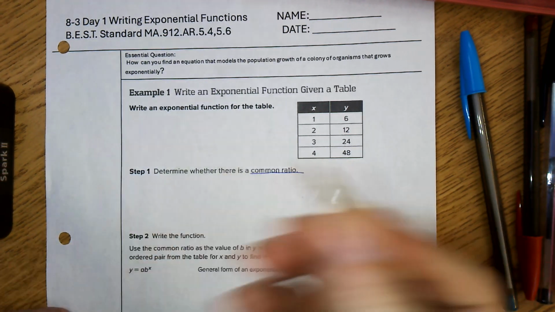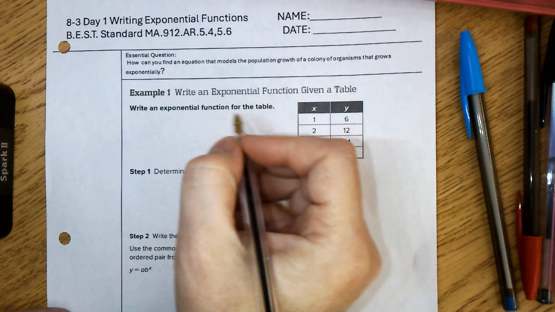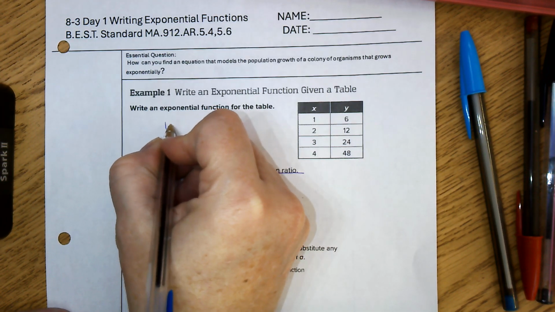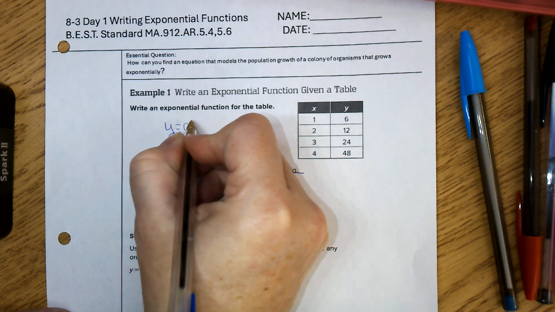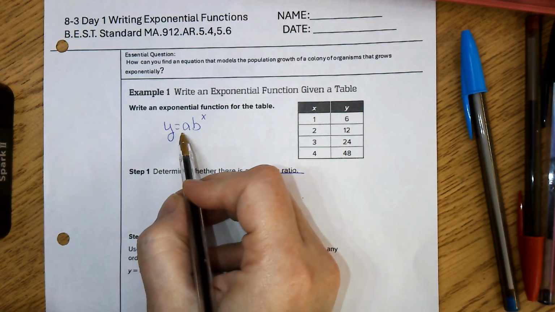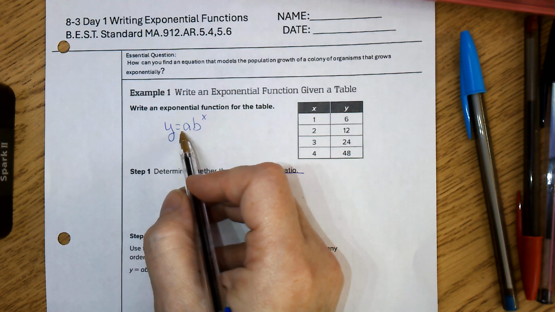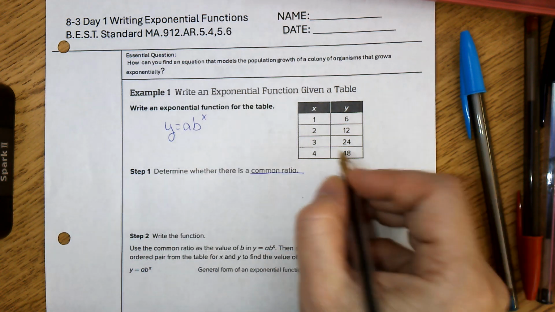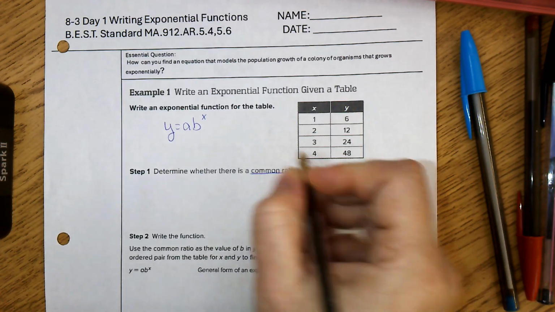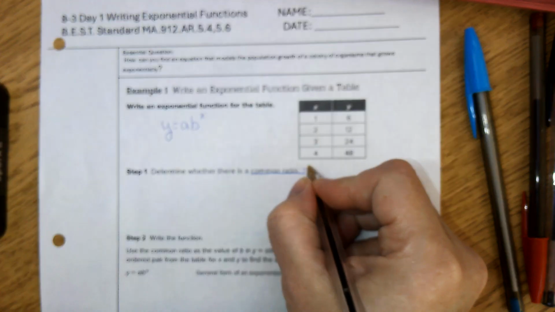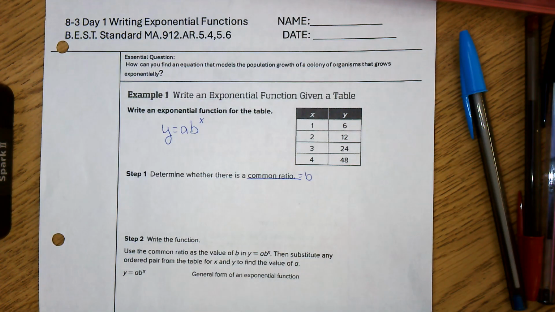Now, please remember, when we are writing exponential functions, we write it in the format of y equals a b to the x, okay? A is your y when x is 0, so it's the y of the y-intercept. And b, that's the base with the exponent. It's also called the common ratio. Okay, so there's one of two ways to find it.